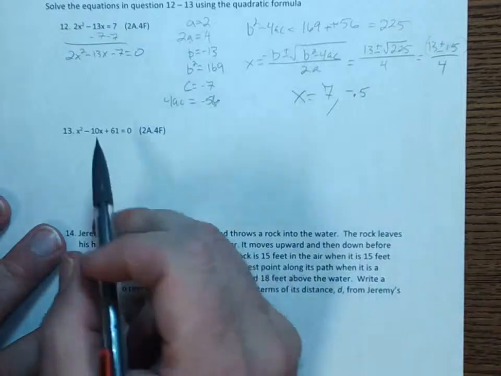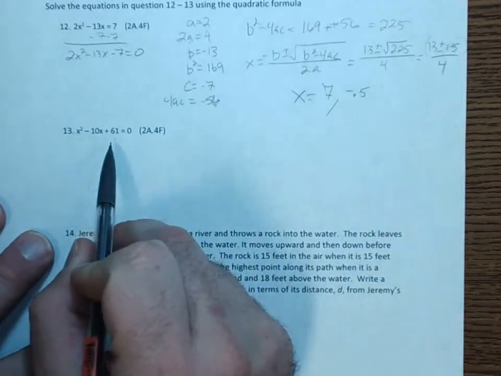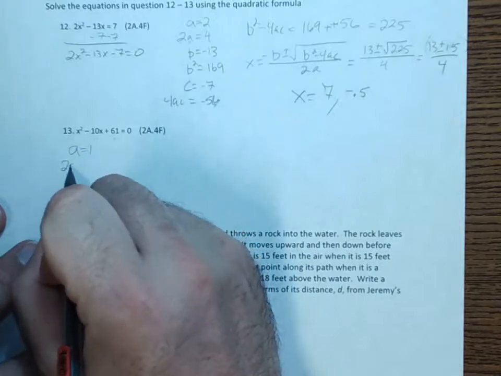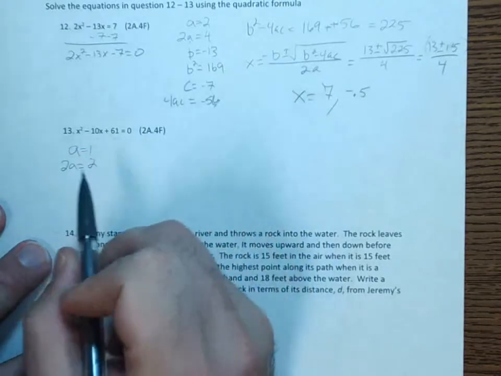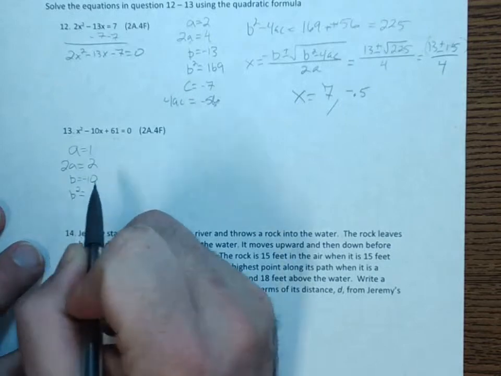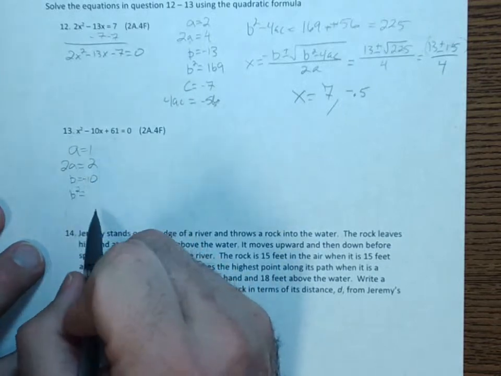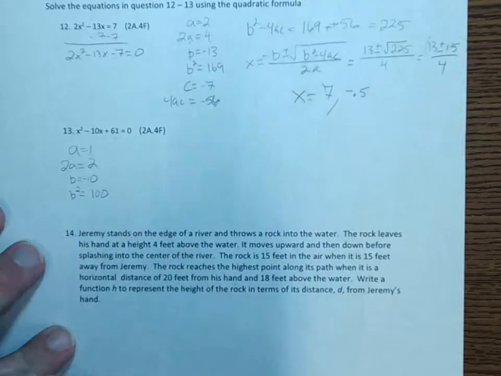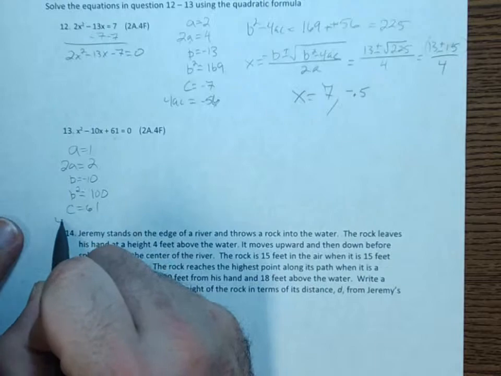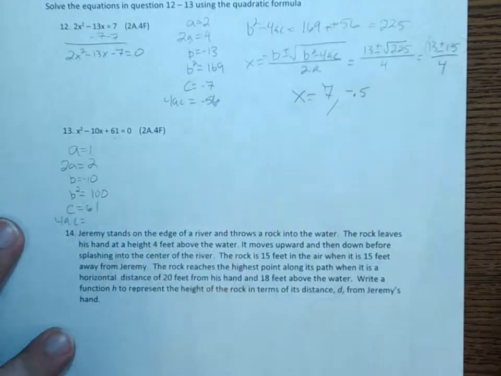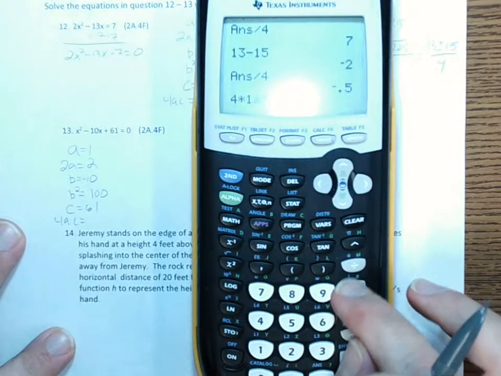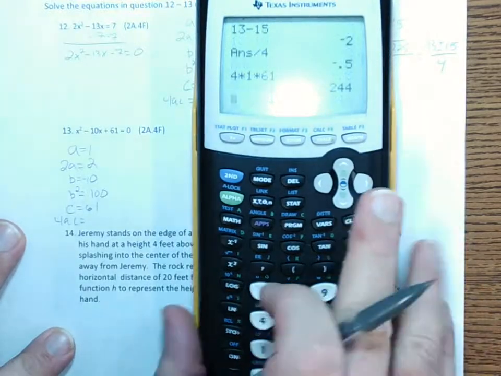Let's check out 13. This one is already equal to 0, so I don't have to do any adjustment, which is great. A is 1, so 2a will be 2 times that, which is 2. B will be negative 10. B squared will be negative 10 squared, which is 100. If you don't believe me, check your calculator. C will be 61, and 4ac will be 4 times 1 times 61, which is 244.